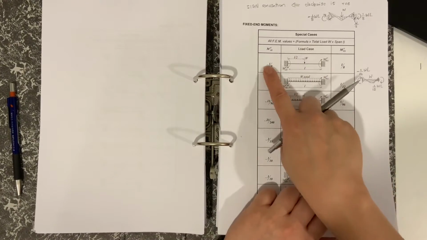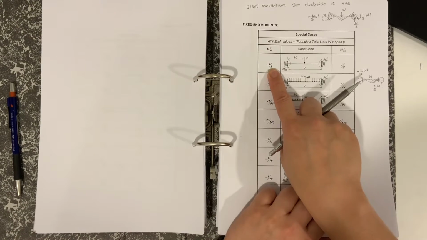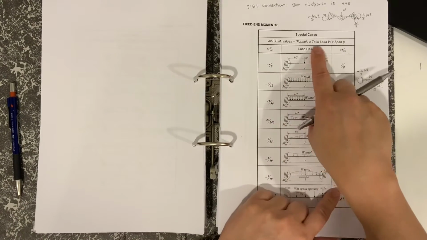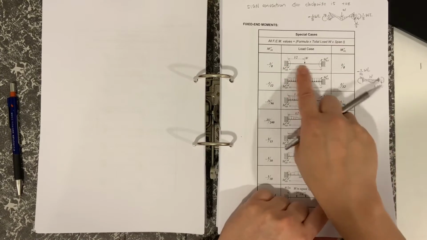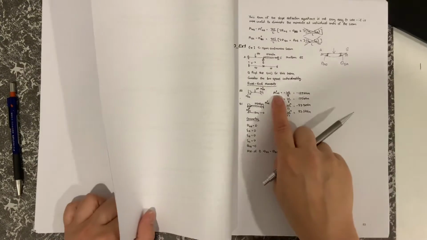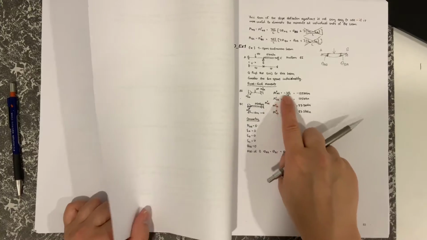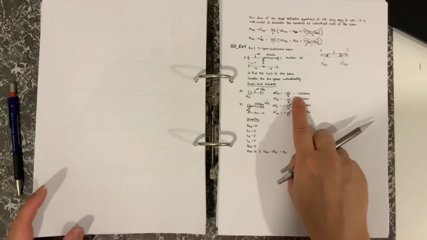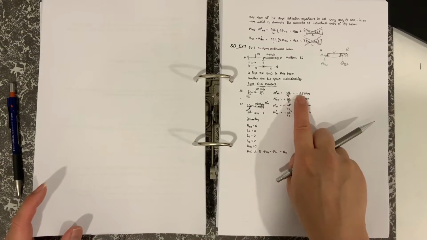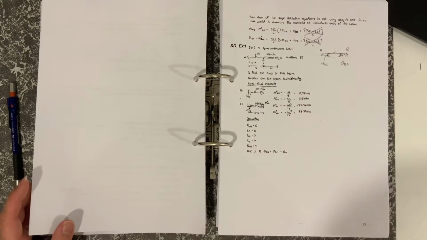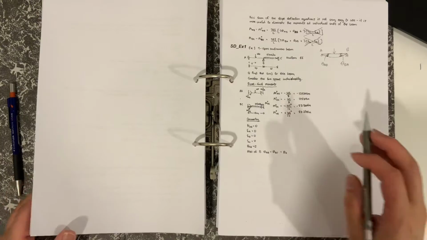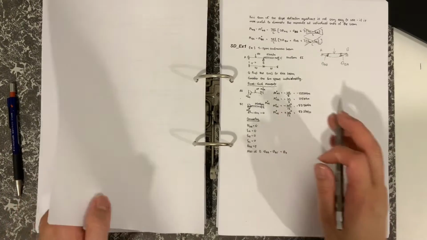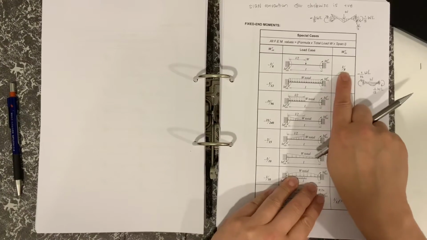So the formula is negative 1/8, because clockwise is positive, times total load, which is 100, multiplied by the span, which is 10. So we've calculated the fixed end moment, and that's come out as negative 125 kilonewton meters.